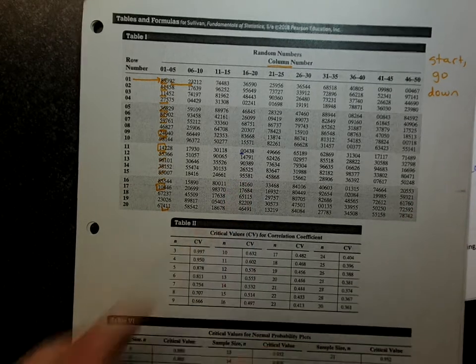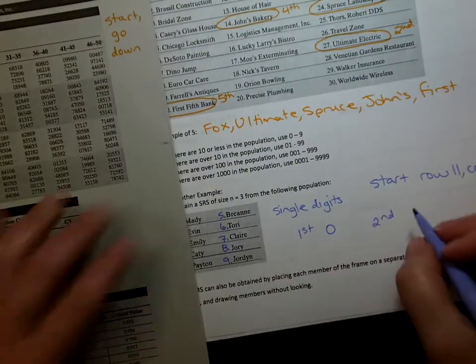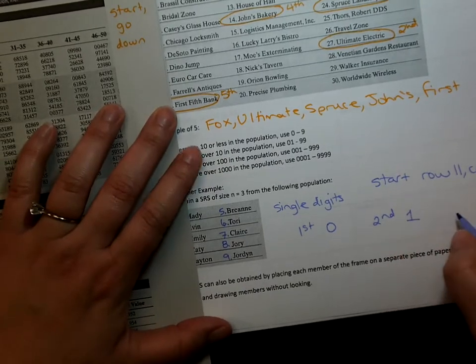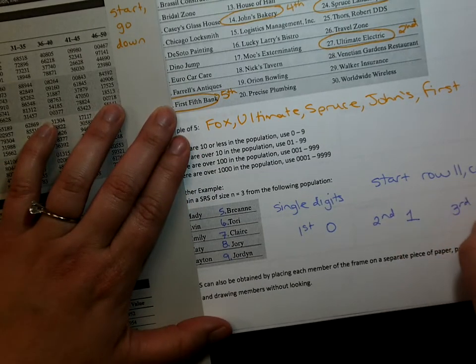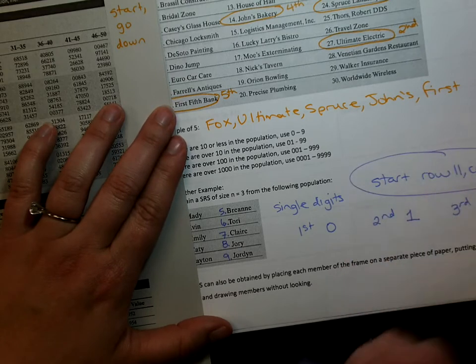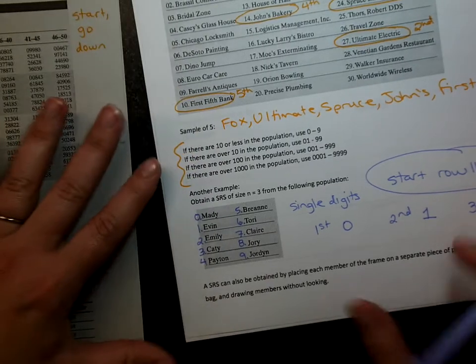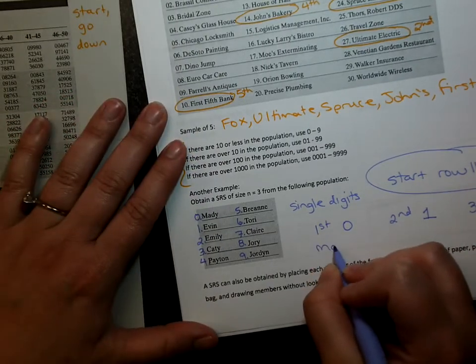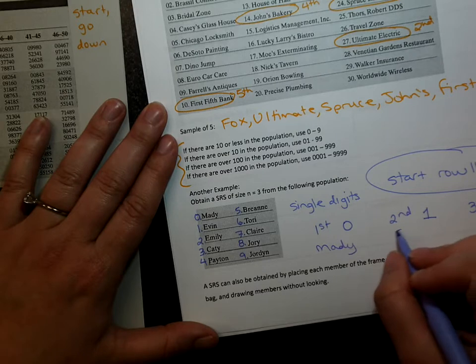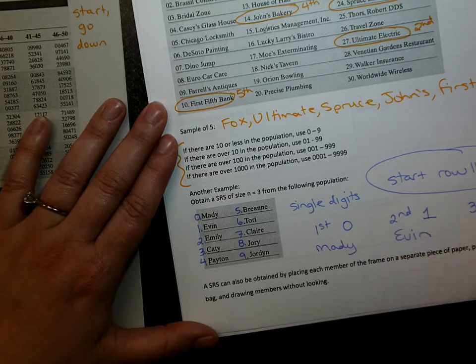And you just keep going until you have 3 unique choices. So our second choice was number 1, and our third choice was number 9. So the choices will vary based on where you start, and it will clarify in the problem where to start, and you always work down. So Maddie was our first choice, Evan was our second, and Jordan was our third.